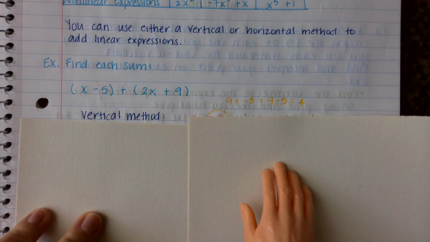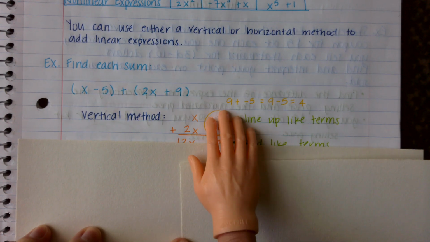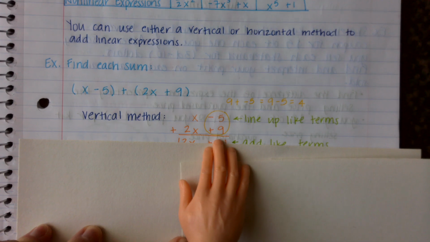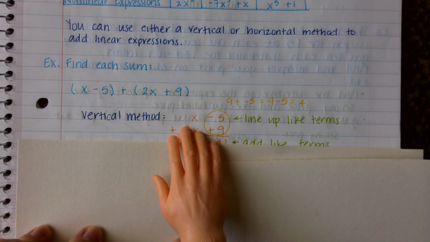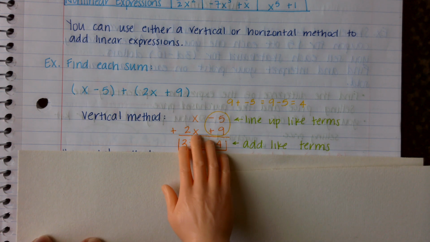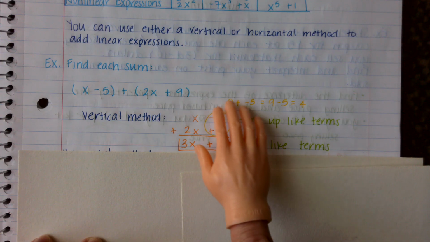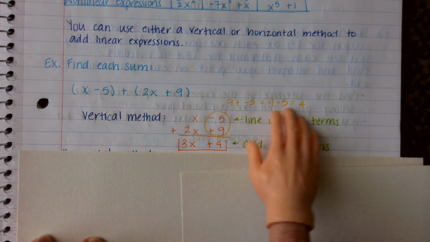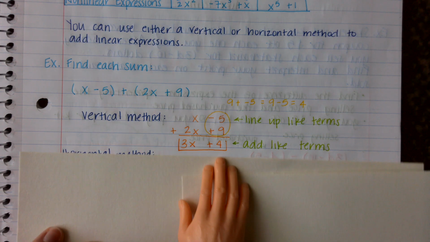So we're going to be adding x minus 5 plus 2x plus 9. To add these, we're going to show a vertical way. I'm going to stack the like terms together. This might need you to rearrange the order so that like terms are together. Then I have 1x plus 2x makes 3x, and negative 5 plus 9 is 9 plus a negative 5, so we're going to subtract and get 4. So we have 3x plus 4.